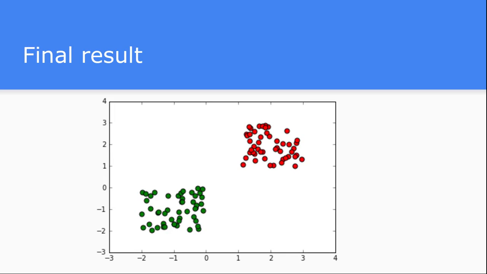But in the final result we have found that this part of the data belongs to cluster 1, which is why I have given it the color green, and this part belongs to another cluster, which is why I have given it the color red. So this is how the K-means learning algorithm works, dividing the whole data set into the number of clusters which we have given.